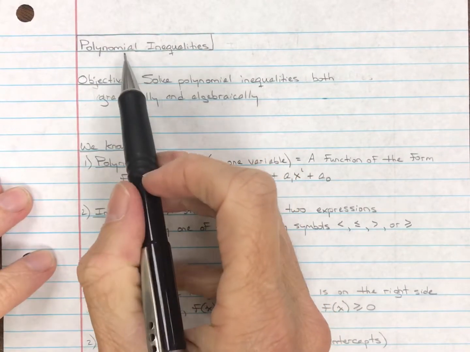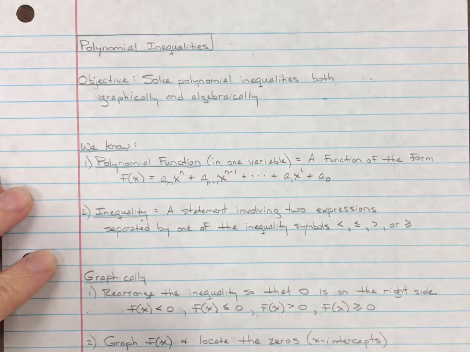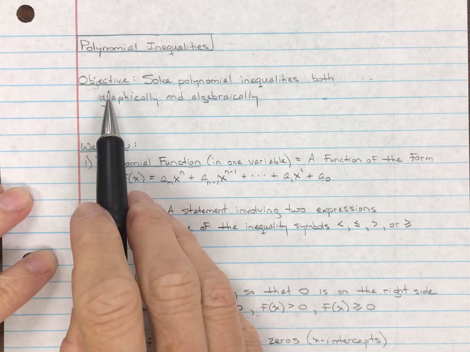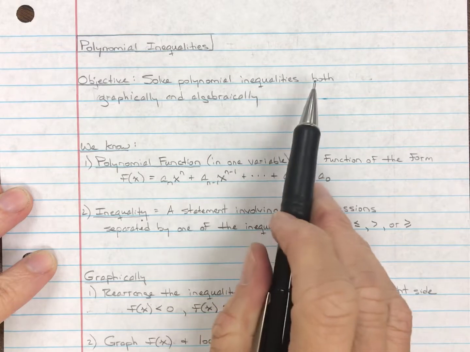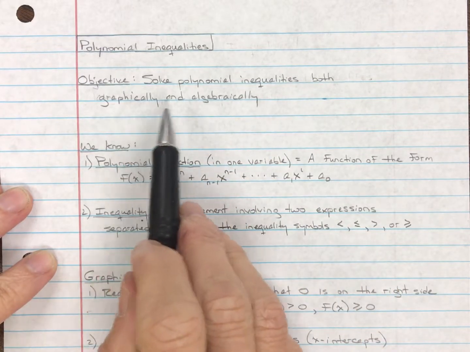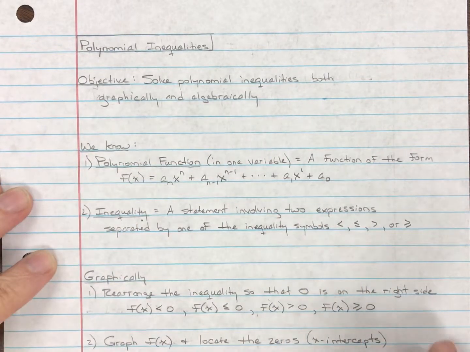Okay, let's talk about polynomial inequalities. Our objective: solve polynomial inequalities, both graphically and algebraically.